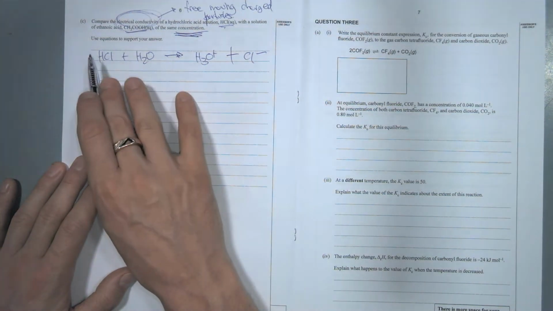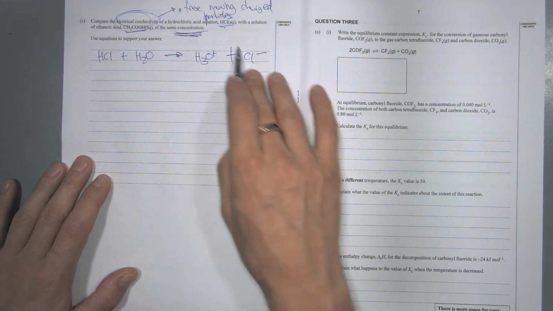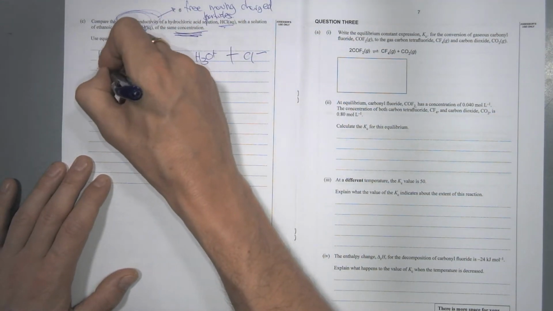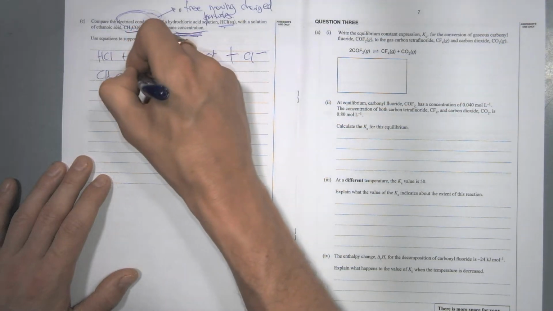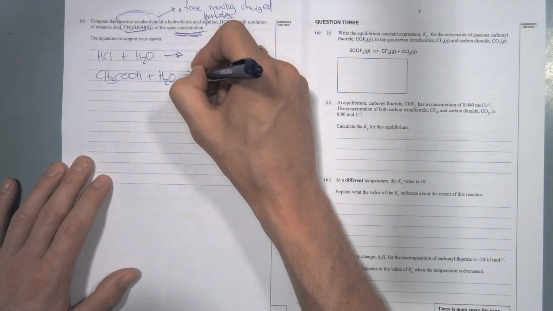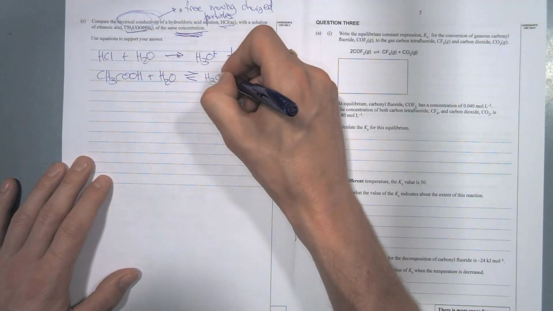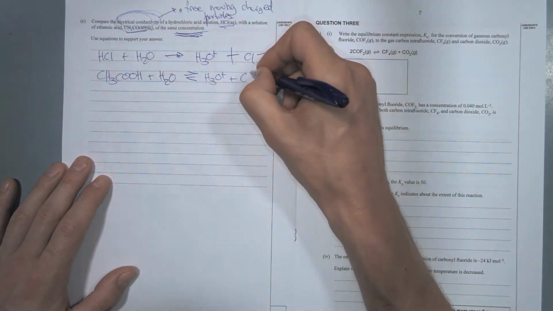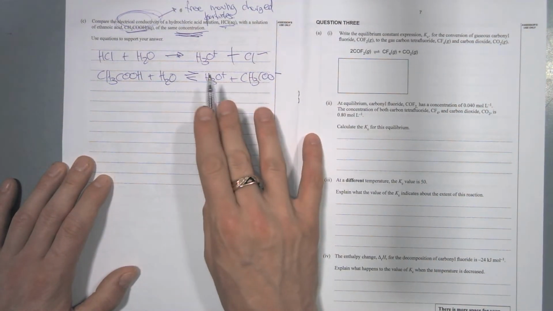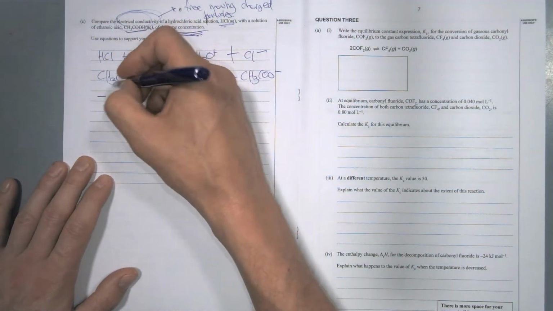Okay, so for every mole of this we get 1 mole of this, which means that there's more ions, 1 mole of this and 1 mole of this, whereas for the CH3COOH, the ethanoic acid, when that reacts with water, we get an equilibrium arrow this time, and that's forming H3O+ and CH3COO-. So for every 1 mole of this, we're getting less than a mole of this and less than a mole of this.